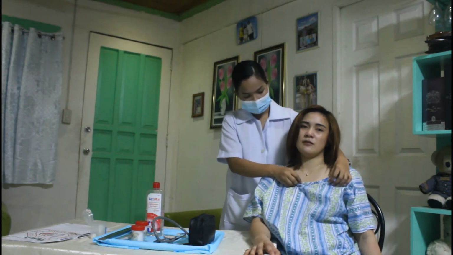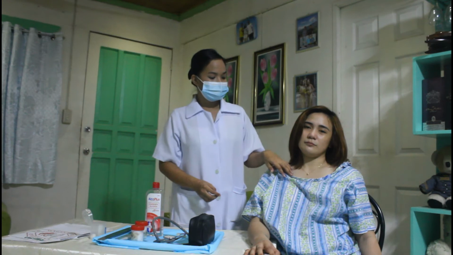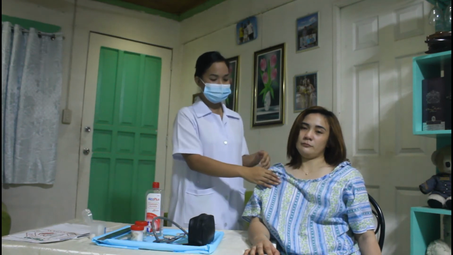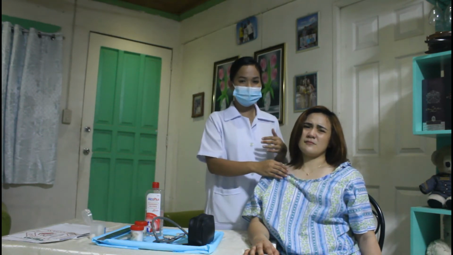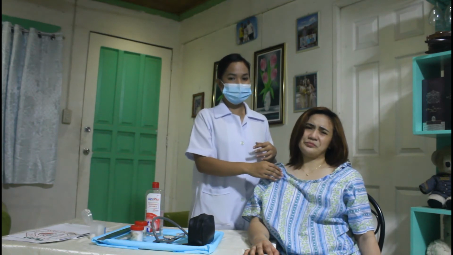Okay. Then, we move aside the gown to expose the sternum and the left side of the chest. So, this will provide better access to the anatomical landmark of our patient. So, then we locate the anatomical landmark of our patient to identify point of maximal impulse. So, to allow correct placement of our stethoscope.